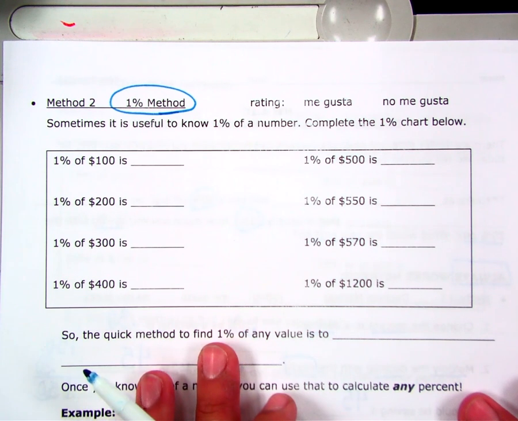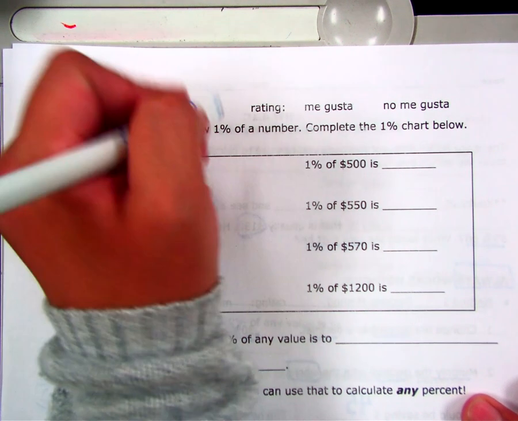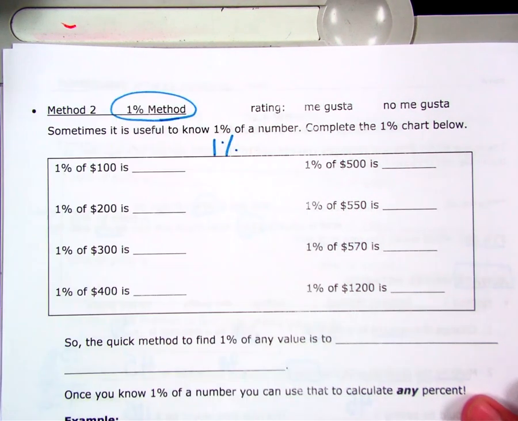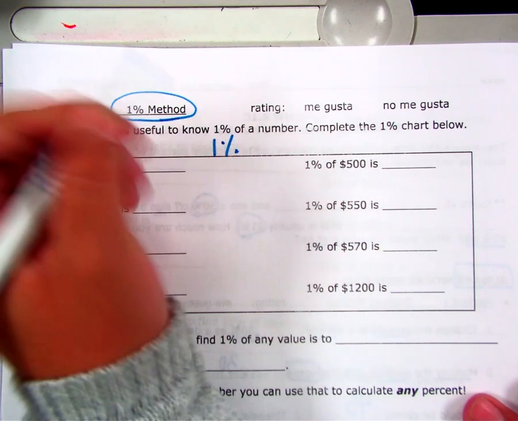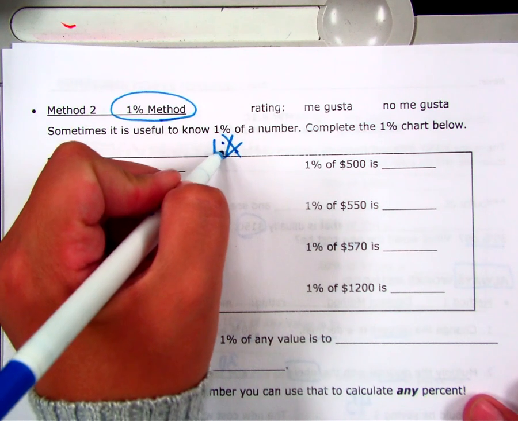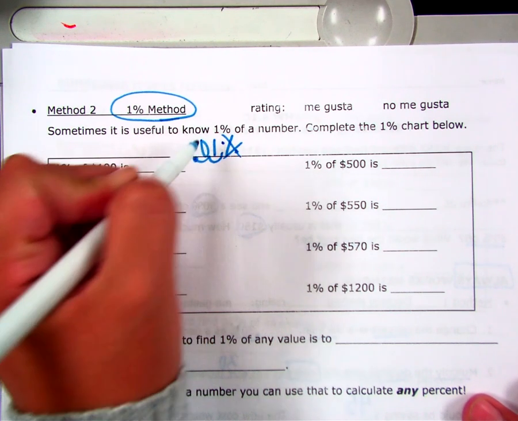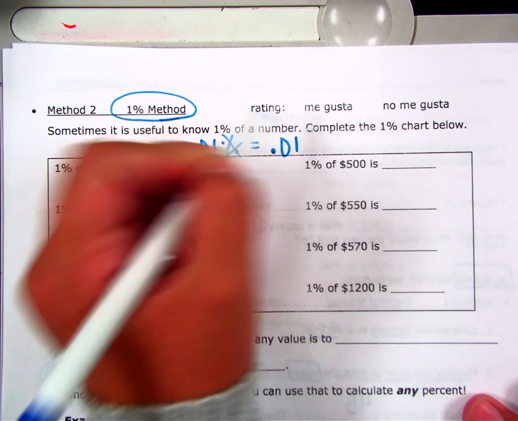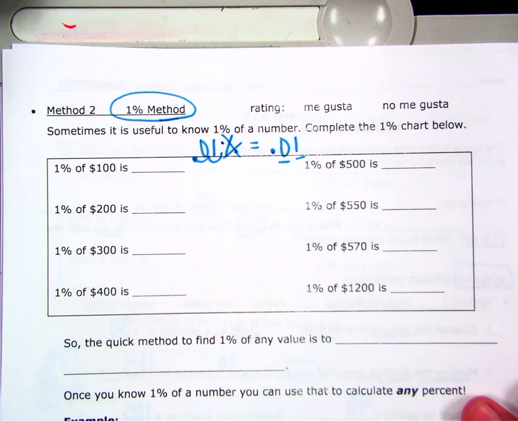So let's figure out how we do that. What is 1%? Well, we just practiced changing a percent to a decimal. So let's do that and see how many place values there are in 1%. If I chop off my percent sign, and then I'm going to make it a decimal, I go to the left 2 times, that's 0.01. That's 2 place values behind my decimal point. So, to find 1% of a number, all you have to do is move the decimal 2 places.